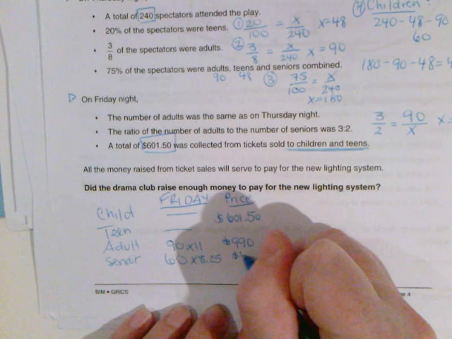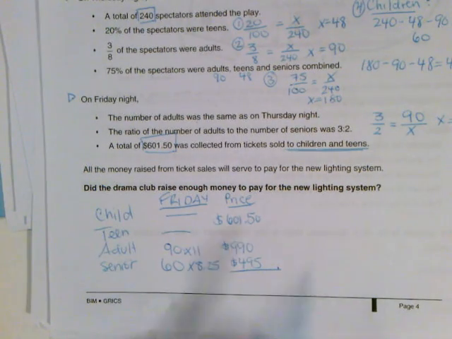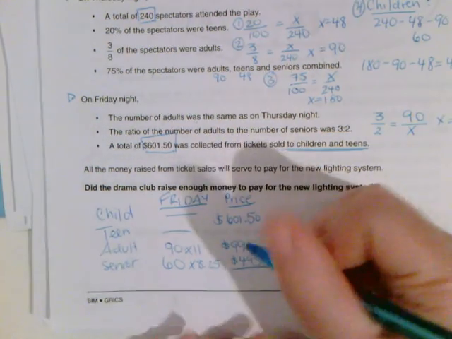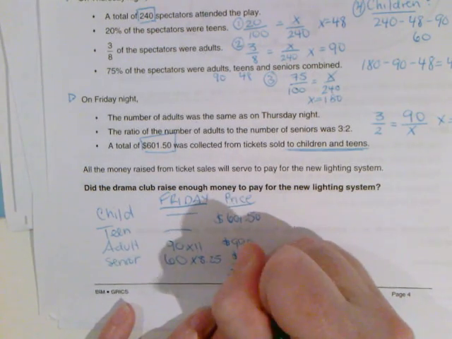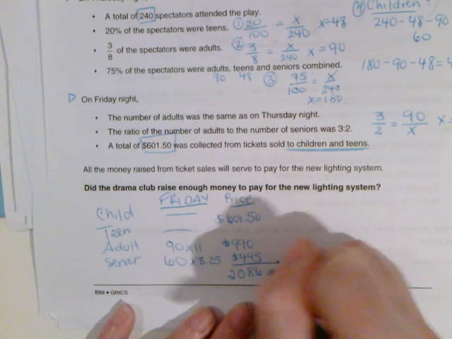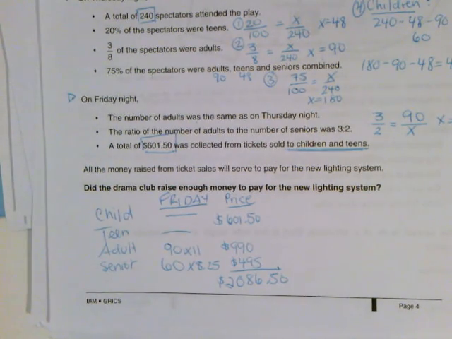So this, like, it seems like there should be 4 numbers here, but the $601.50 was for both the children and the teen tickets that were sold. So if you add this up, this should come out to $2,086.50. Okay, so that's my price for Friday night.